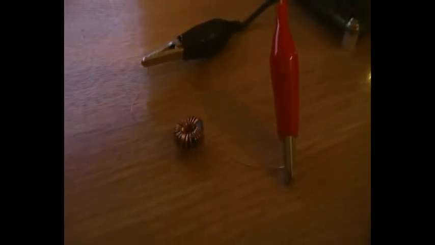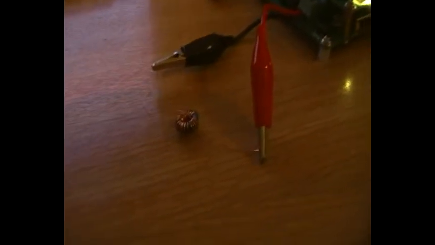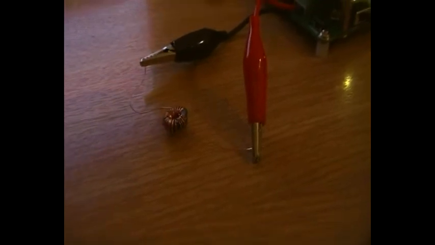And this size is an FT37, so the numbers go up as the size goes up as well. I'll take that one off and I'll put a powder iron core on there, which is the same size core as that last one. Now for the ferrite cores, they're all the same colour, but the powder iron cores, again I'm having trouble here doing this with one hand, give me just a second.